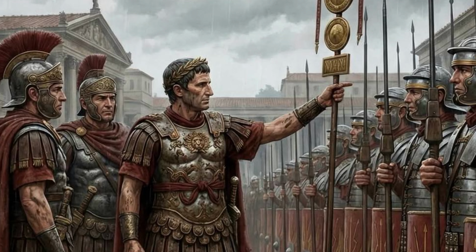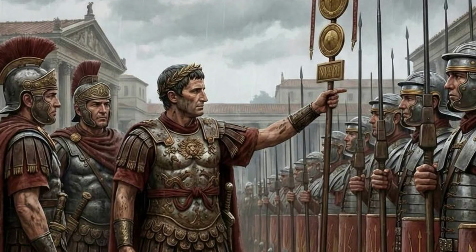Originally, Roman soldiers were farmers. They served temporarily and then went home. Their loyalty was to Rome, but over time, small farmers were losing land to large estates owned by the elite. Wealth inequality was rising. Then came Gaius Marius around 107 BCE.